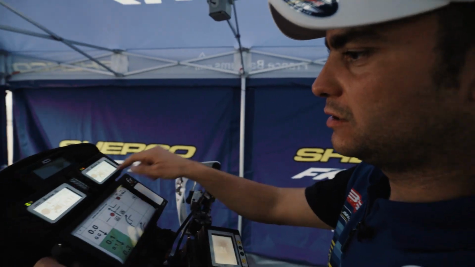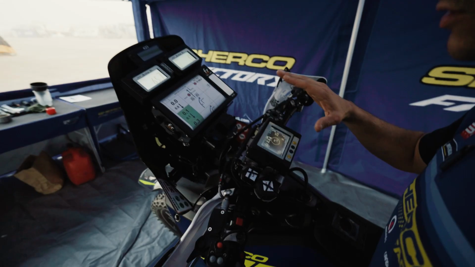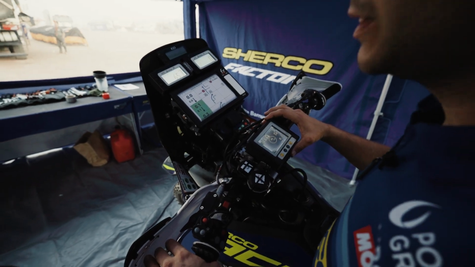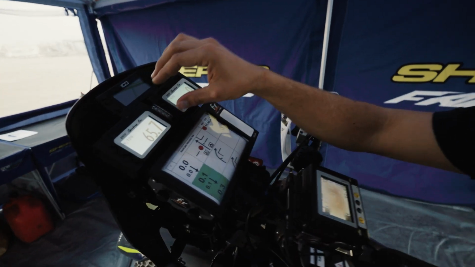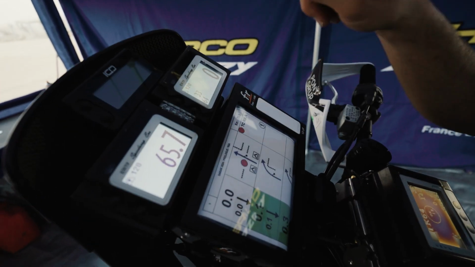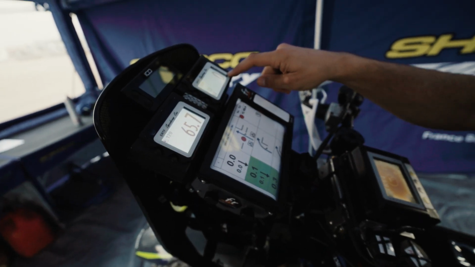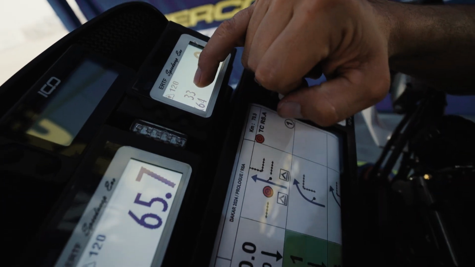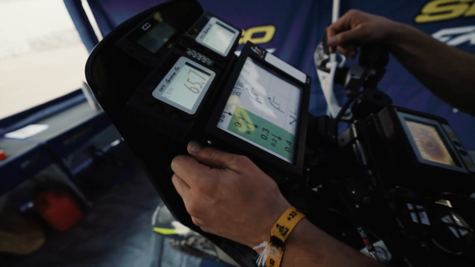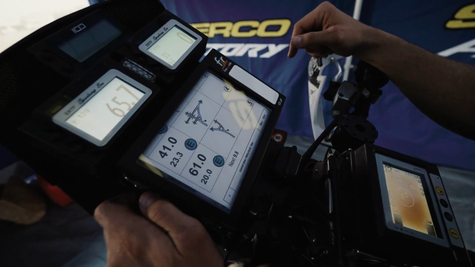Now I am switching on the navigation system from the organization. This is the RTF Unique 2, and these are the screens where we can check the kilometers and the electronic compass. So we have the name of the waypoint we are looking for and the number of the waypoint we are looking for. So this is a transfer, the liaison we did in the morning.